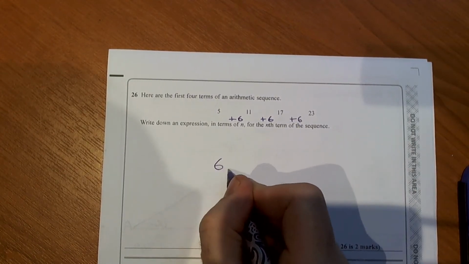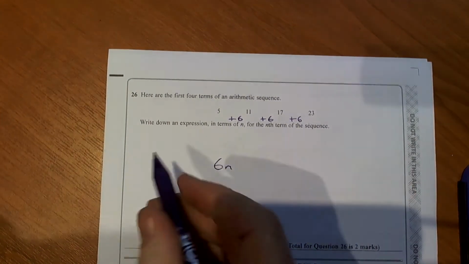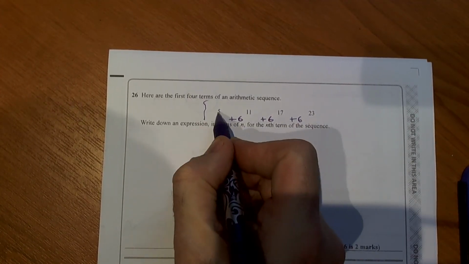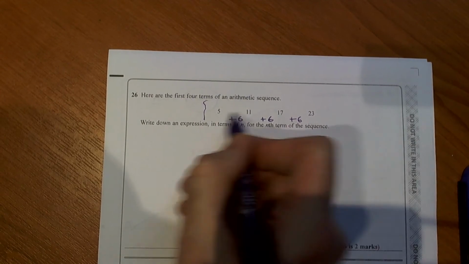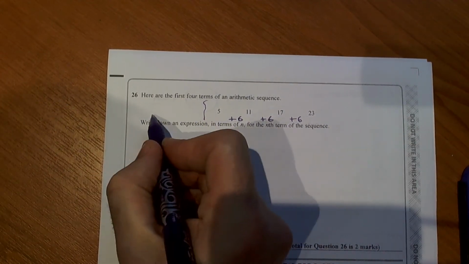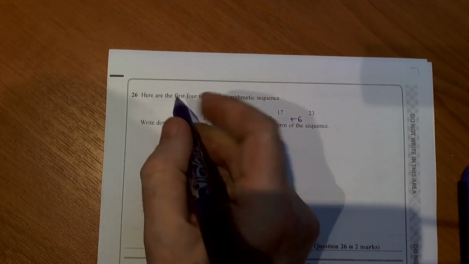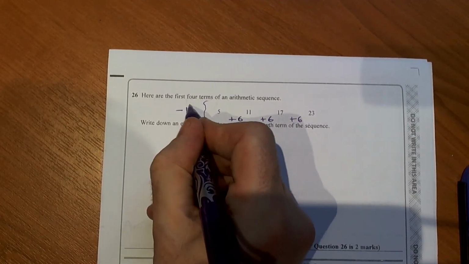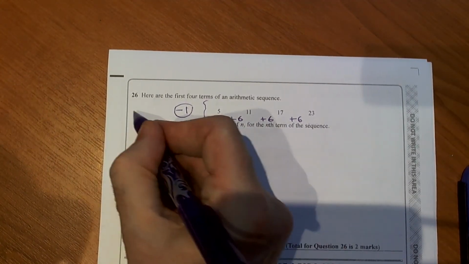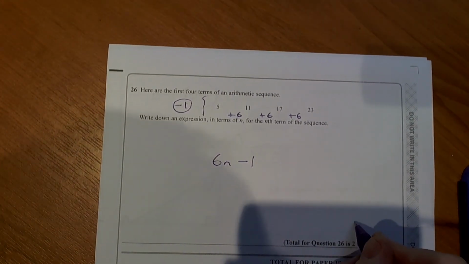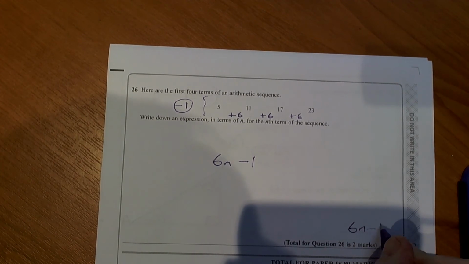So we start off with 6n. Whatever this number is, we put it in front of n. Now, we can find the other term by saying, what happens if I go backwards in the sequence? So I'm taking away 6 each time. 11 take away 6 gives 5. 5 take away 6 gives -1. Whatever this number is here, that would come as the start of the sequence here, we put there. So our nth term is 6n minus 1.